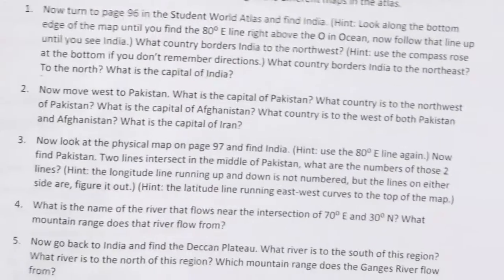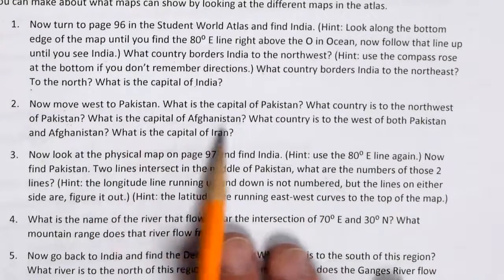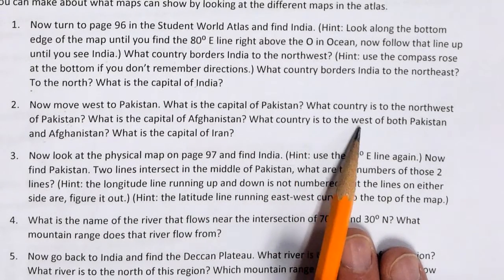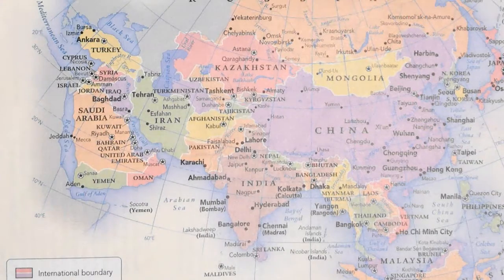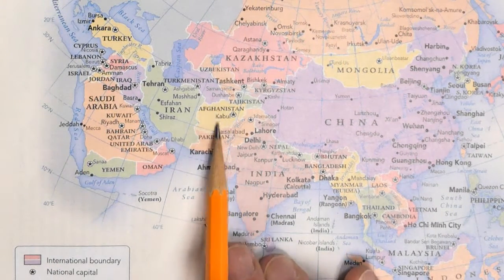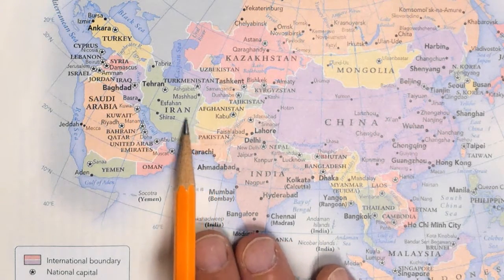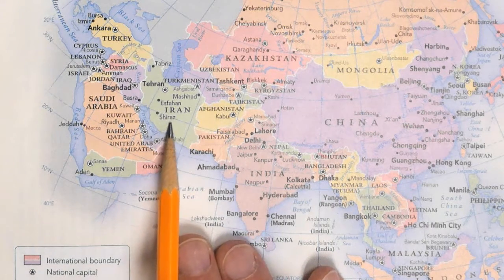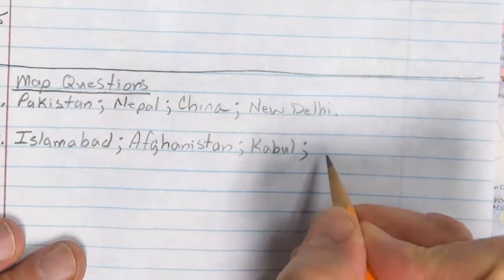Let's see, is there anything left for number 2? What is the capital of Afghanistan? Kabul. What country is to the west of both Pakistan and Afghanistan? All right. We already found Pakistan, Afghanistan, right there. What country is to the west of both of them? We go west. Well, what's the name of this country? Is it this word, this word, this word? What's the name of this country? Okay, it's Iran. I put Iran.